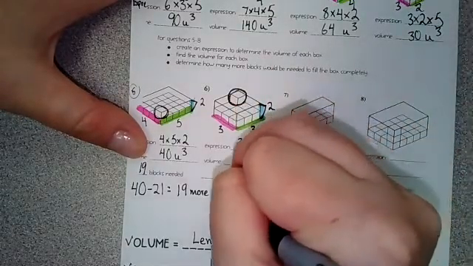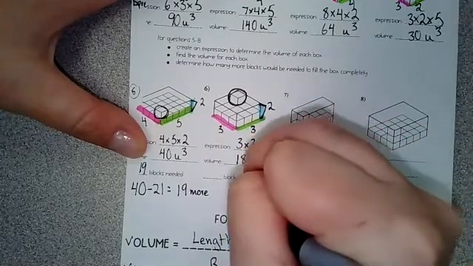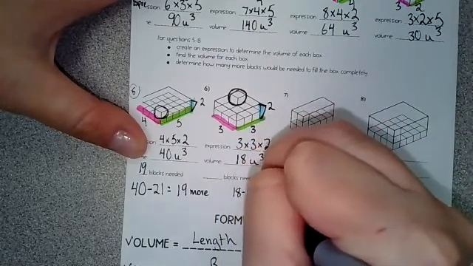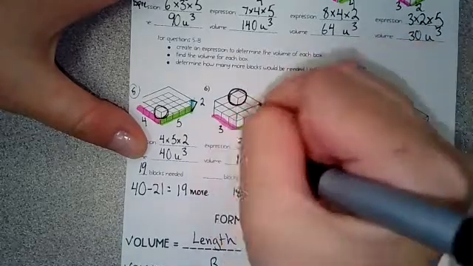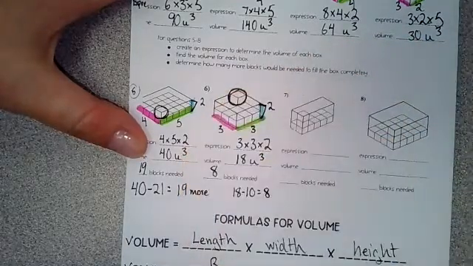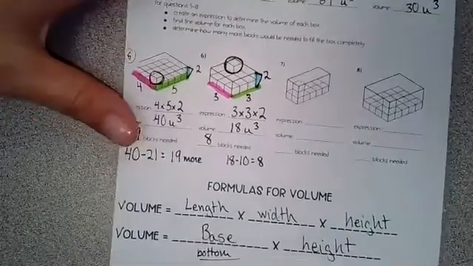So if it's 18 in all to fill it up, you've already got 10. That means you've got 8 left to fill it up. It would require 8 more blocks to fill up that prism. All right, let's try another one.